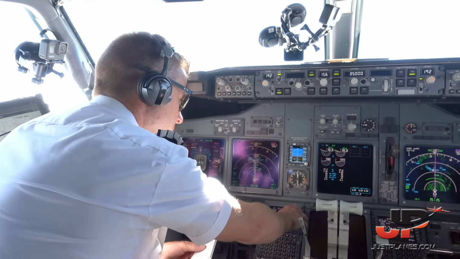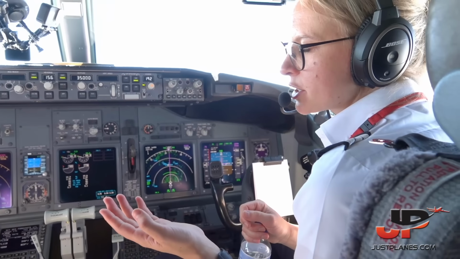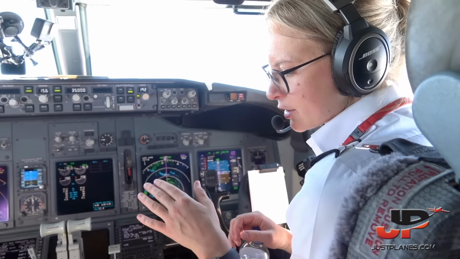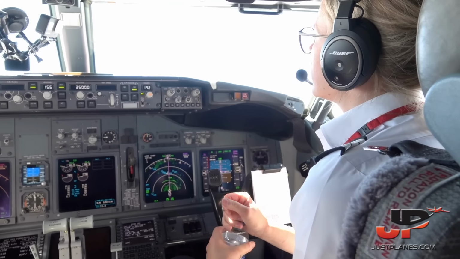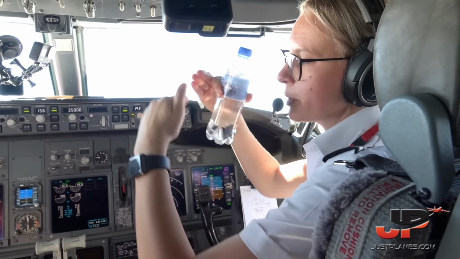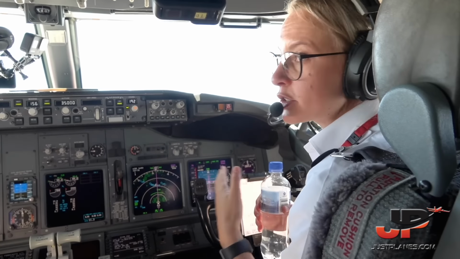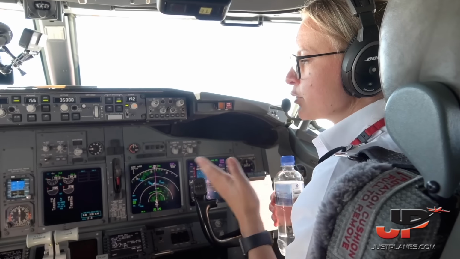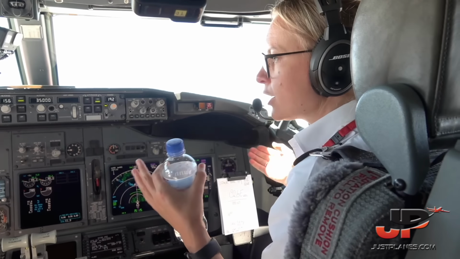So the RVSM check is a check that to fly in RVSM airspace, which is reduced vertical separation minima, which means aircraft can fly as close to each other as 1,000 feet above and below each other, but there are certain restrictions. So the aircraft needs to be certified to fly RVSM airspace, which all of our aircraft are, and the altimeters have to be precise enough.